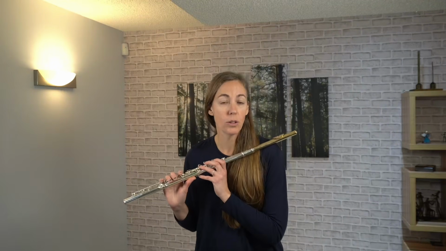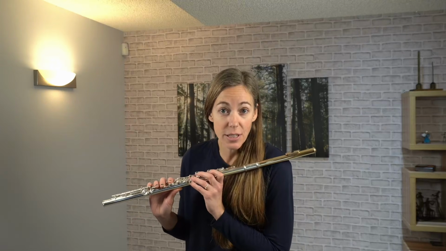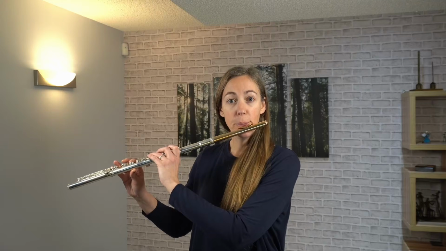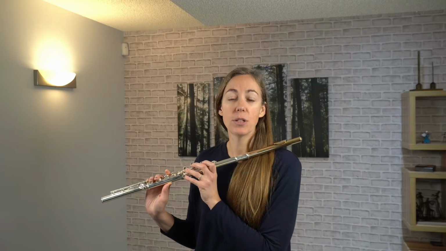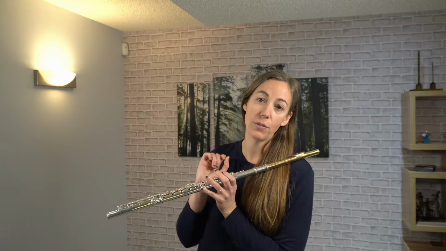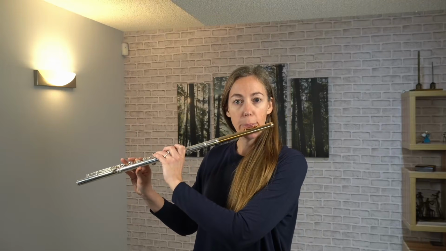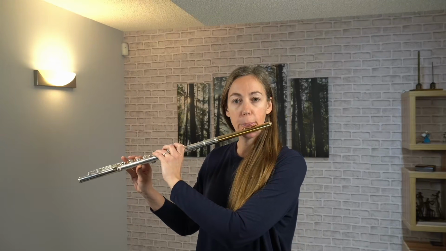So for example, in the low register, if I'm going to be playing an F quietly, I'm going to use just the tiniest amount of air. I'm not even sure I would blow a seed off a dandelion with the amount of air I'm using because it's so little. If I want it to be louder, then I need to really blow all the seeds off that dandelion. So you can hear the difference between the quiet and loud, and it's really just a matter of more air.